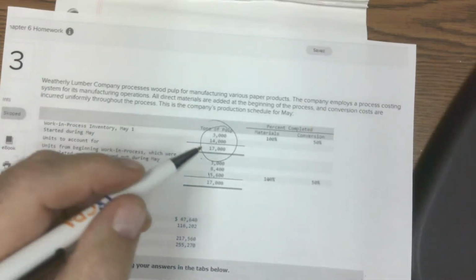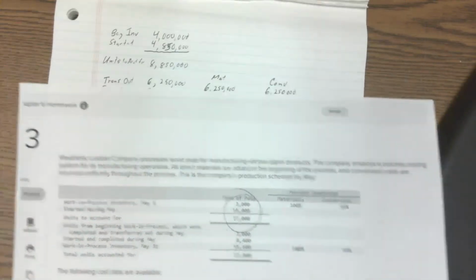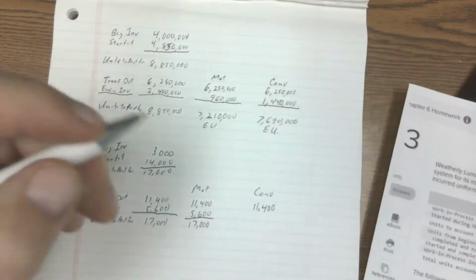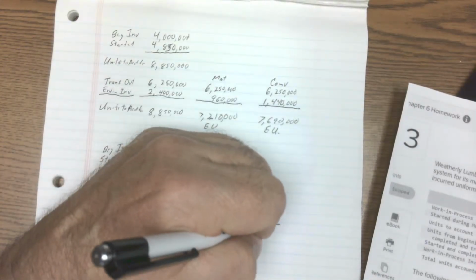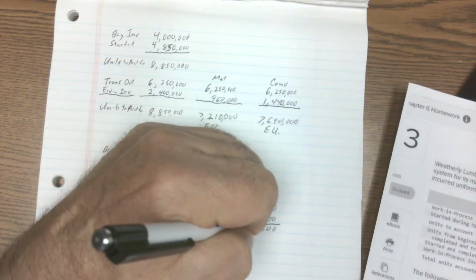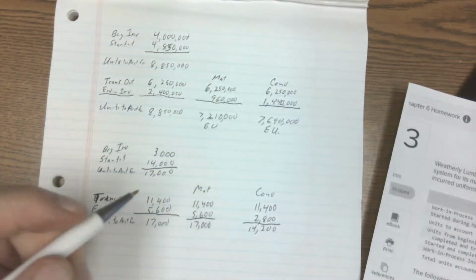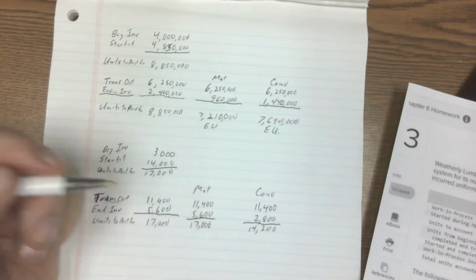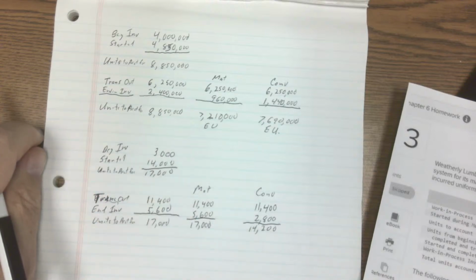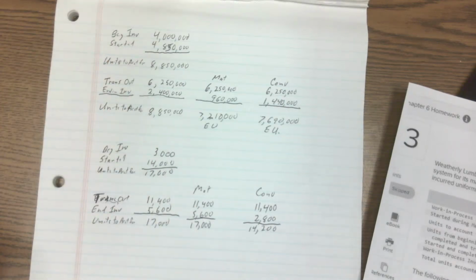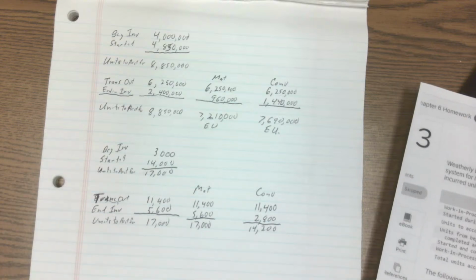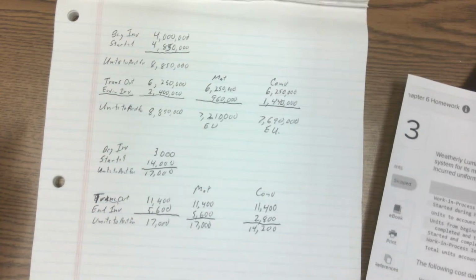And then on this one, we're just going to take 50% of 5,600. That's 2,800. And that will be 14,200. So we have 17,000 equivalent units for materials and 14,200 equivalent units for conversion. So it's the exact same thing that we did before up there. And then the requirement 2 asks us to go on and get the cost per equivalent unit.